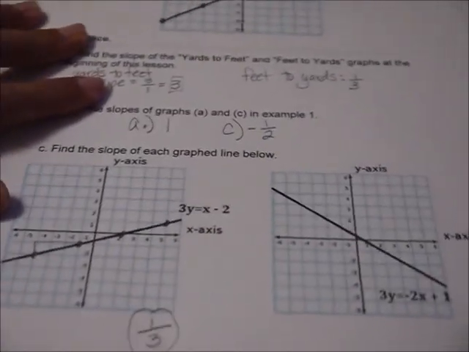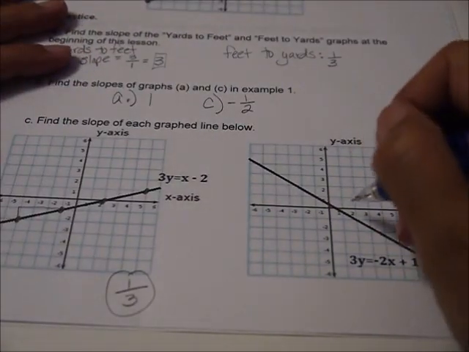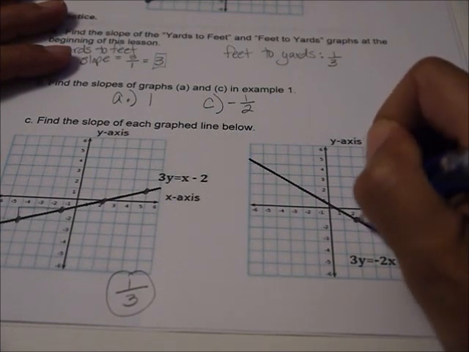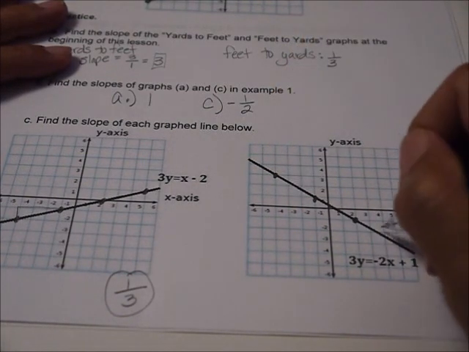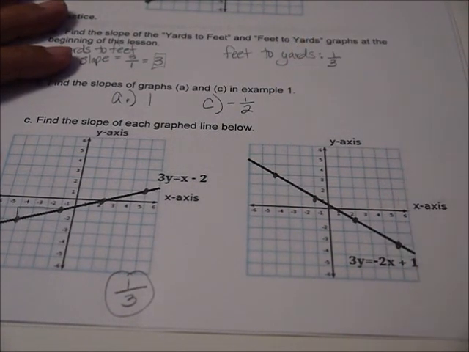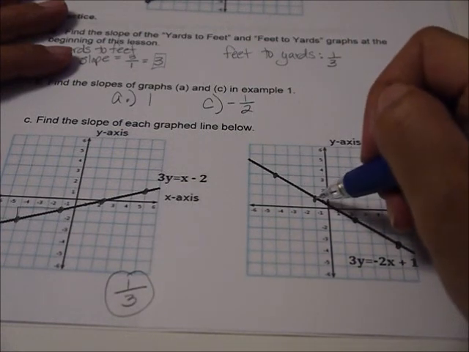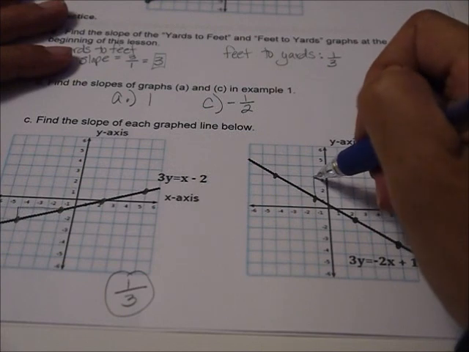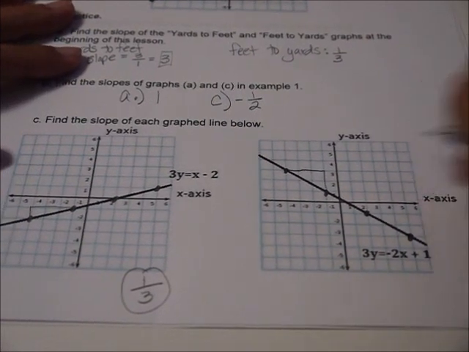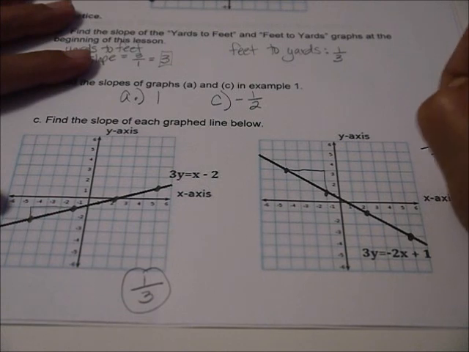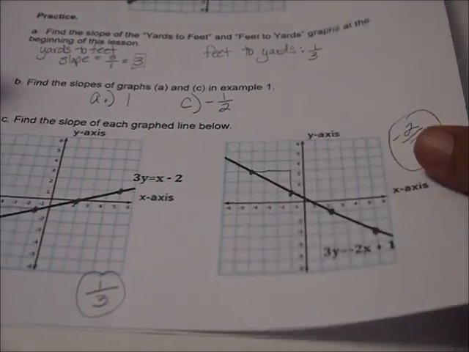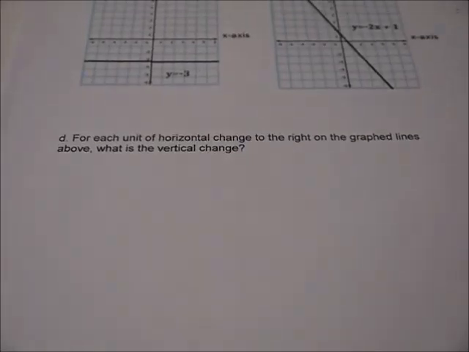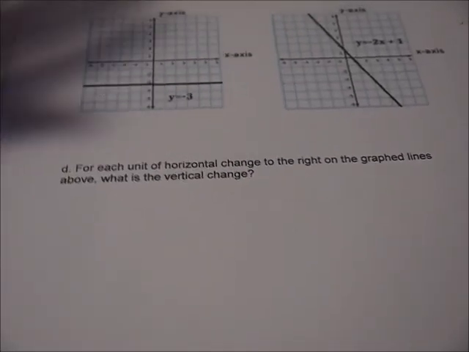Okay, this one, downhill, and let's see where we can find nice points of intersection. Looks like right here. And right here. Okay, and those all look about equal distance apart. So we go up 2 over 3. And it's negative because it's downhill. So -2/3 is our slope. Okay. It's actually quite fun, I think. And then I guess we've got more of those to do.